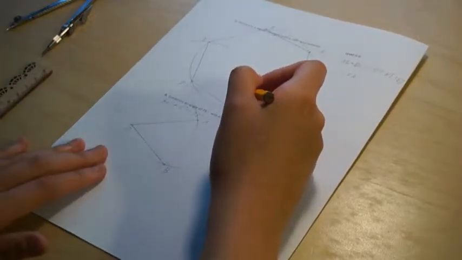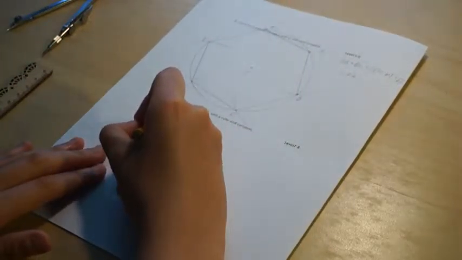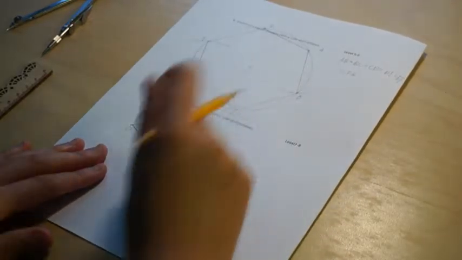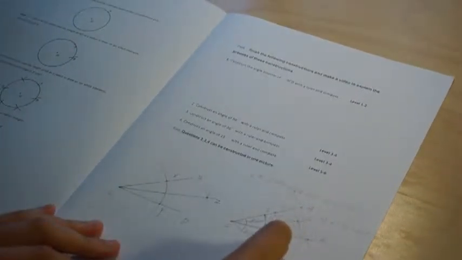So this is 60 degrees. And how to find out the 15 degrees? Don't remember the 4th question? How we find out this angle?